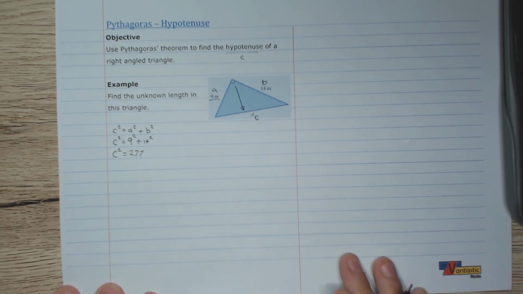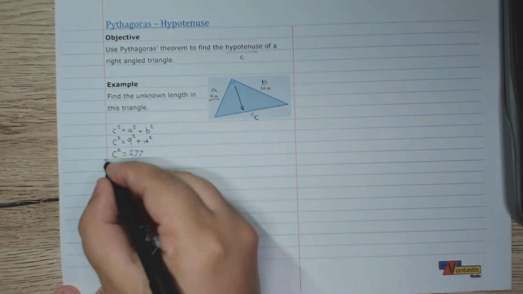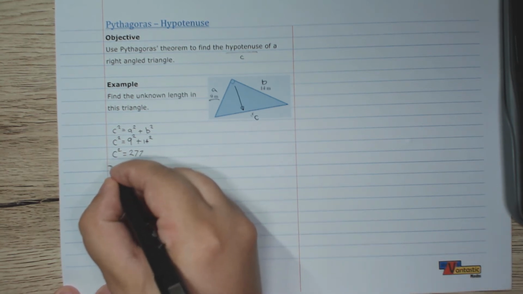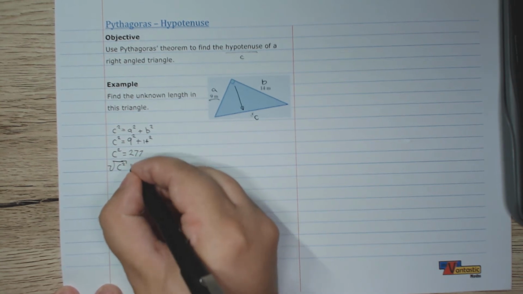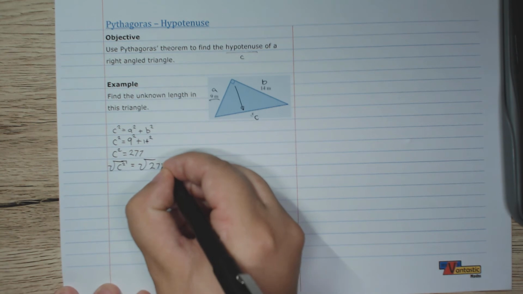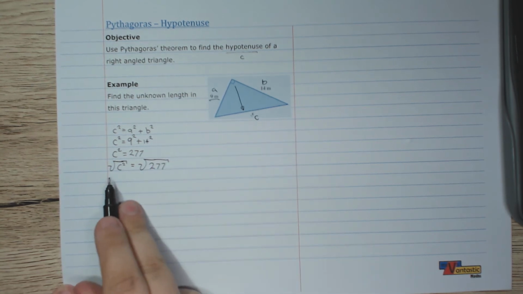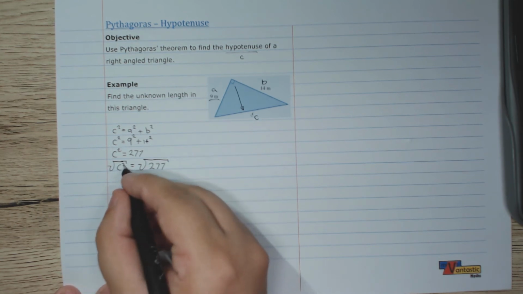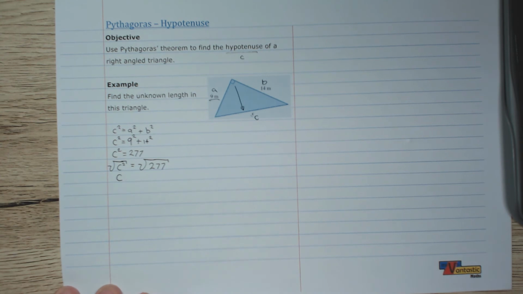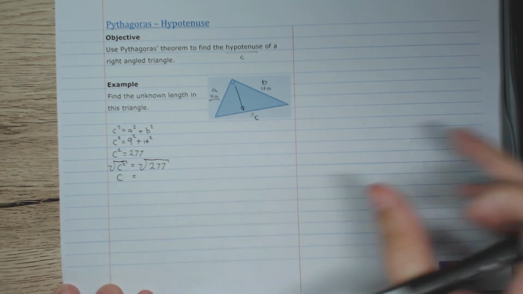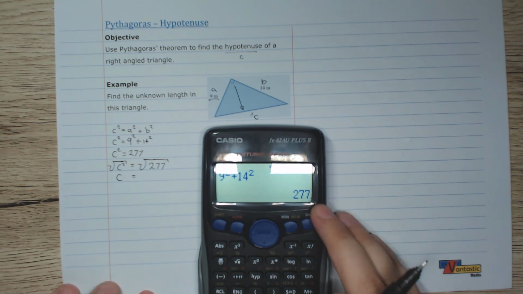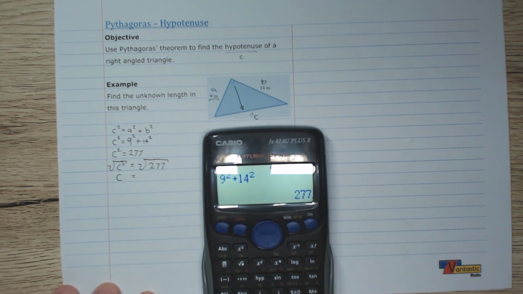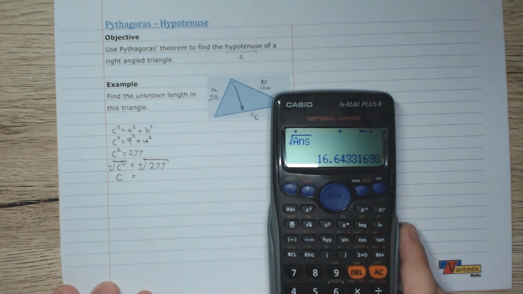The opposite of squaring is square rooting. So what we're going to do is take the square root of both sides. So the square root of C squared equals the square root of 277. We can do that as long as we do it to both sides. And the square root of C squared, well, the squared and the square root cancel, so we're just going to have C equals the square root of 277. I left 277 on my calculator, so all I have to do is find the square root of that answer. The square root of 277 is 16.6.